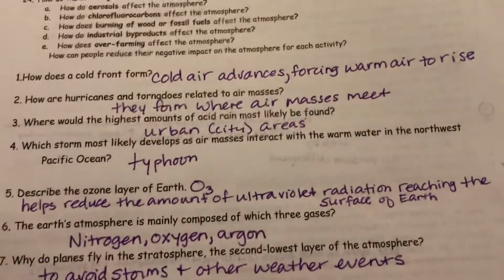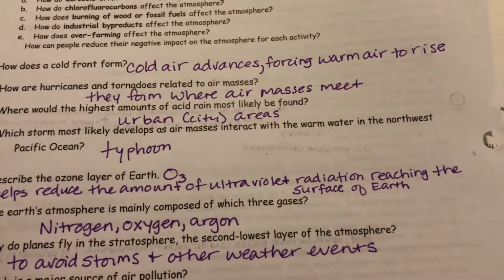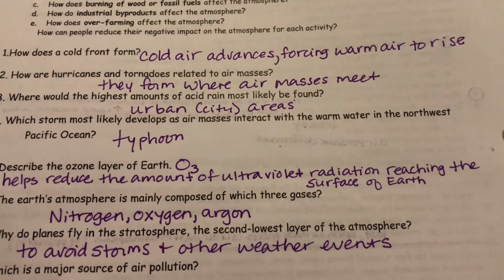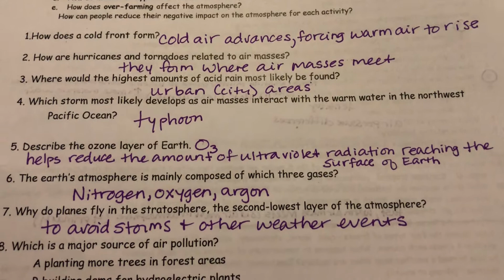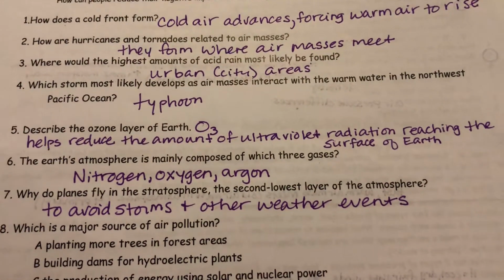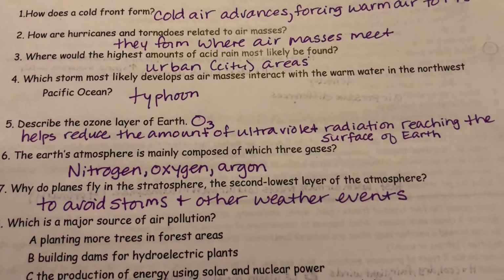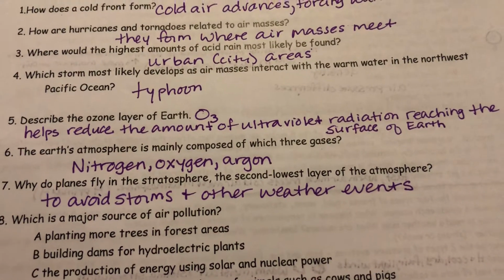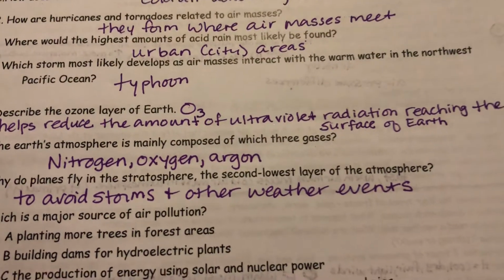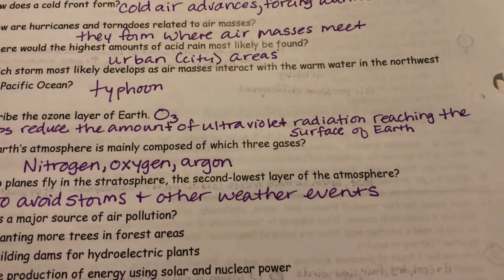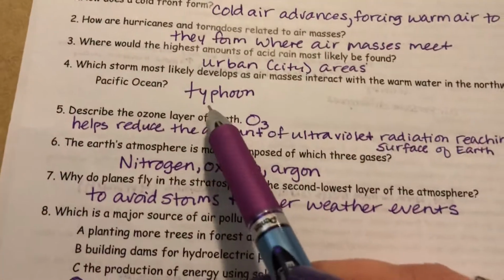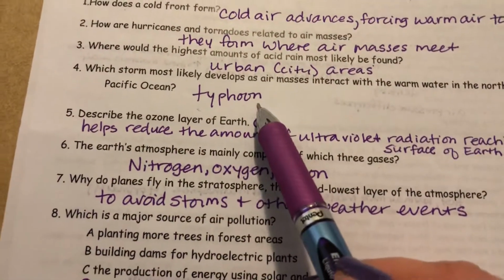Okay, number 1, how does a cold front form? Cold air advances, forcing warm air to rise. How are hurricanes and tornadoes related to air masses? They form where air masses meet. Where would the highest amounts of acid rain most likely be found? That's obviously going to be in urban city areas. Which storm most likely develops as air masses interact with the warm water in the northeast Pacific Ocean? That would be a typhoon, okay?